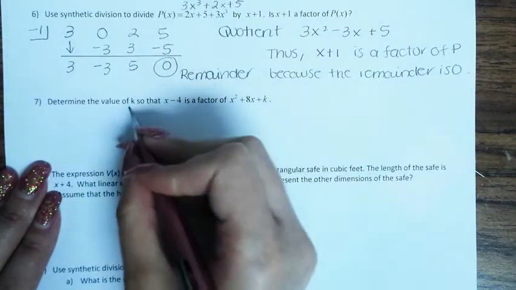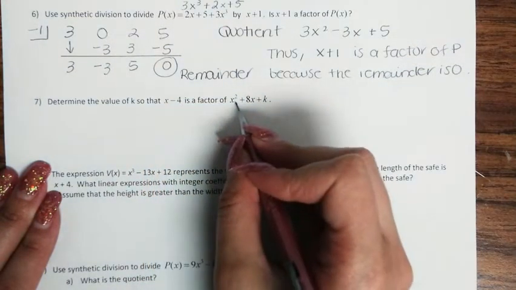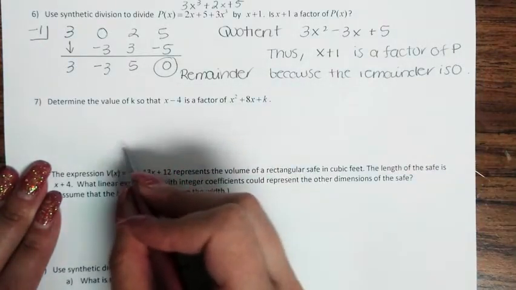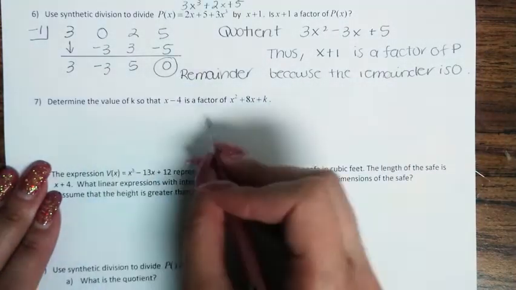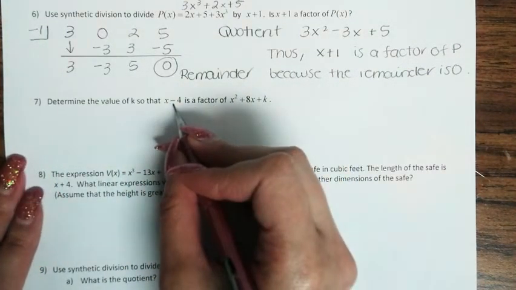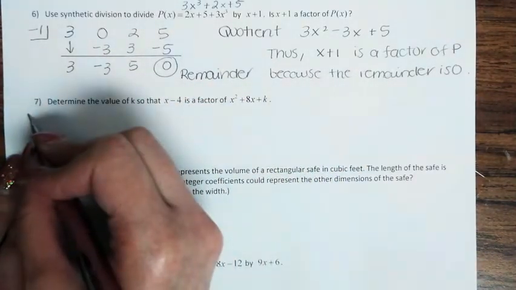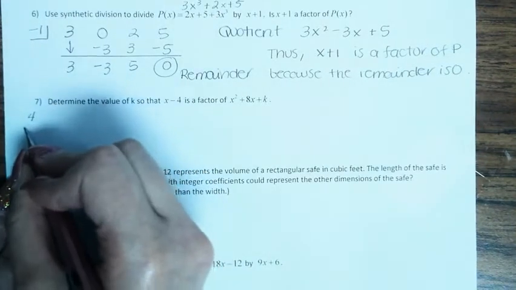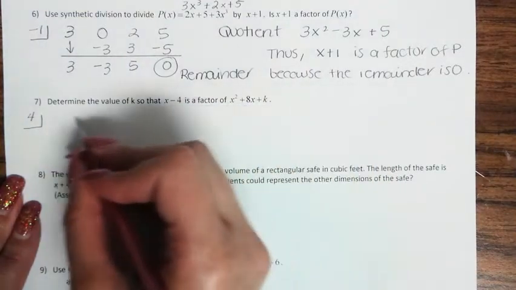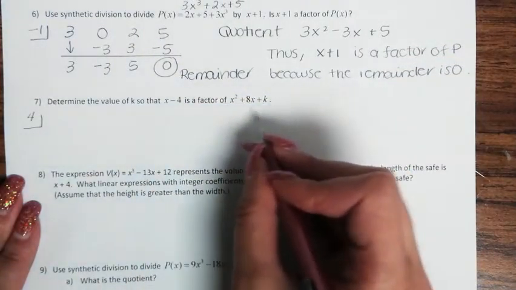You need to determine the value of k so that x minus 4 is a factor of x squared plus 8x plus k. Okay, so you're like, if they want me to investigate if x minus 4 is a factor, what we can do here is kind of like use synthetic division. Instead of having -4, you know that in the little house, the window, you're going to have the 4.